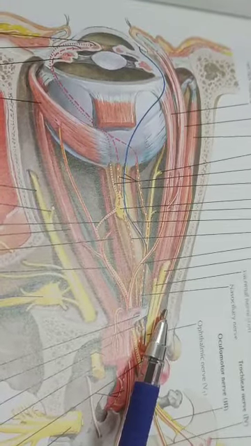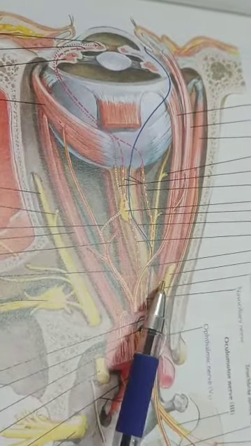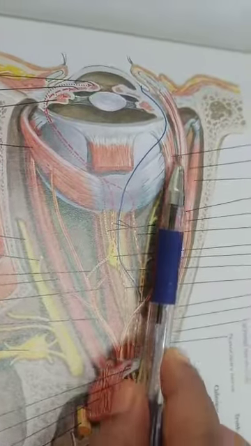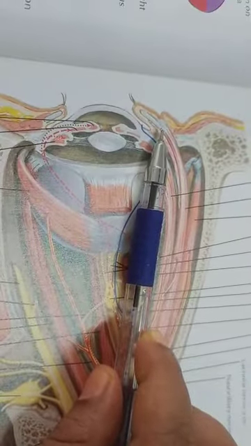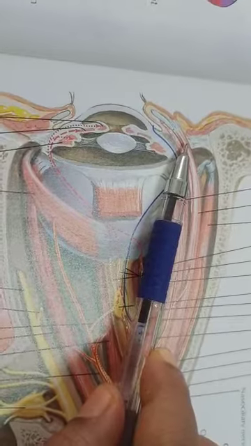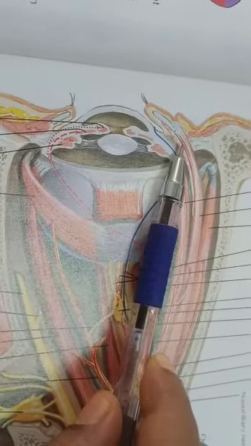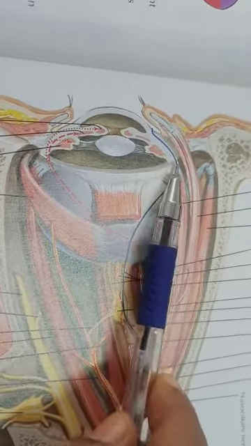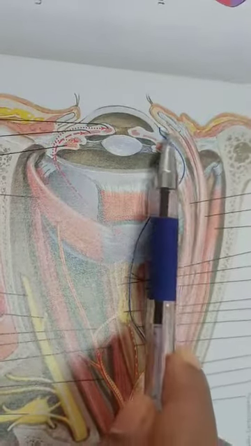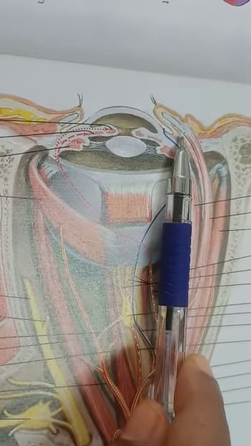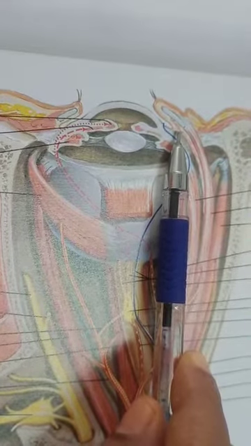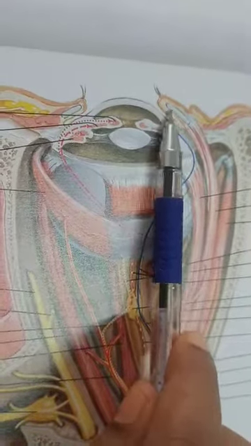Then the tendon passes anteriorly, and when it reaches the anterior part of the orbit, the tendon of the levator will split into a superior or voluntary lamella and an inferior or involuntary lamella. So there will be two lamellae. Superiorly there is the voluntary part, and inferiorly the involuntary part. The superior lamella is inserted into the anterior surface of the superior tarsus.